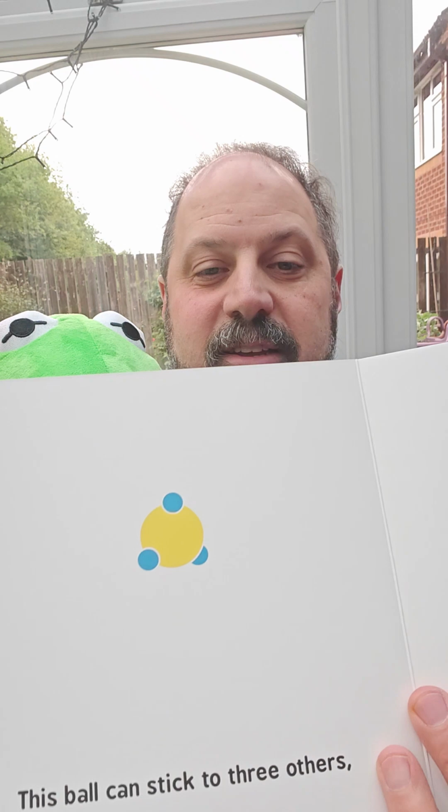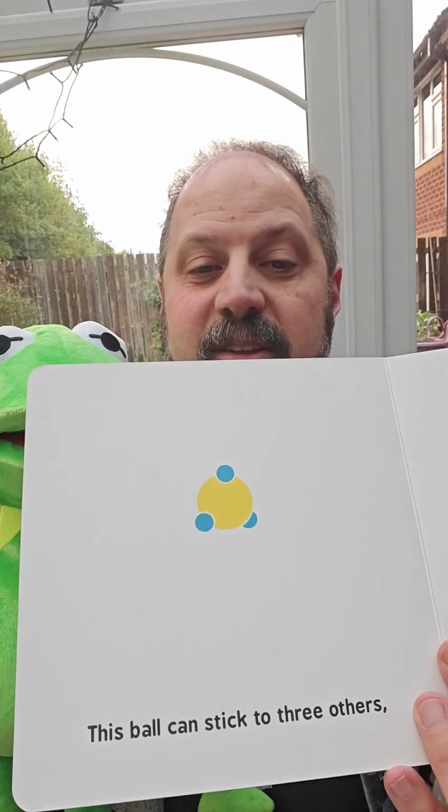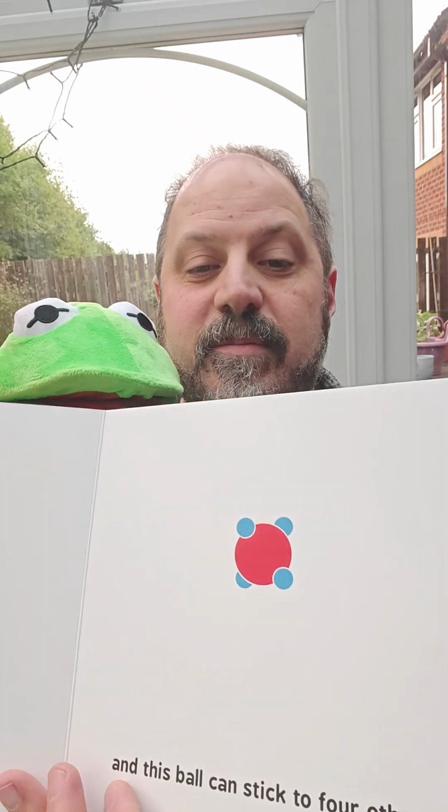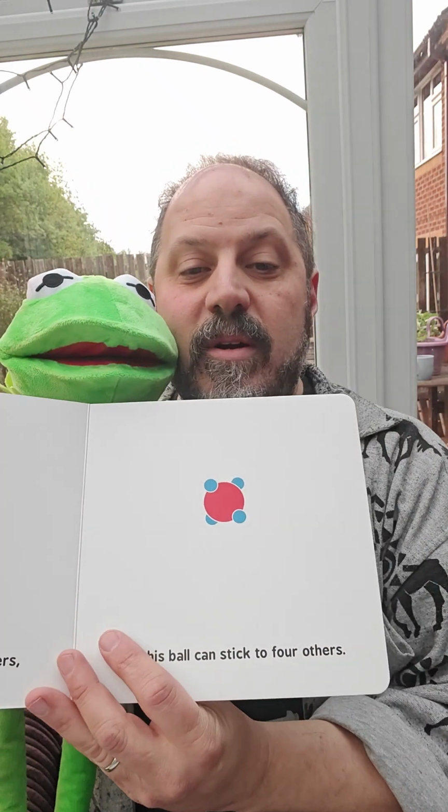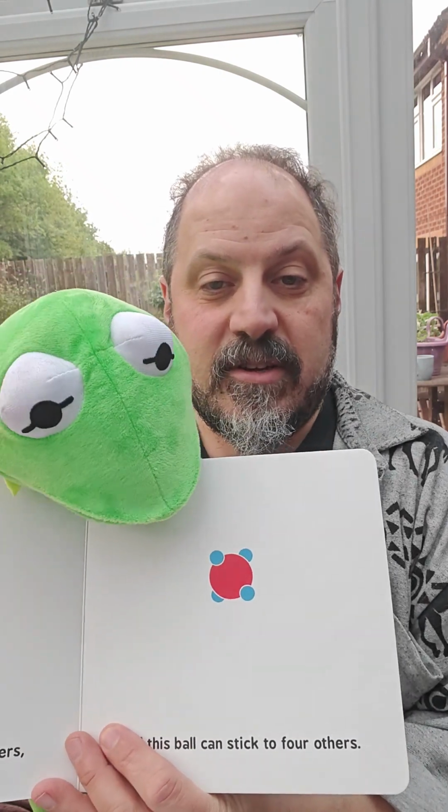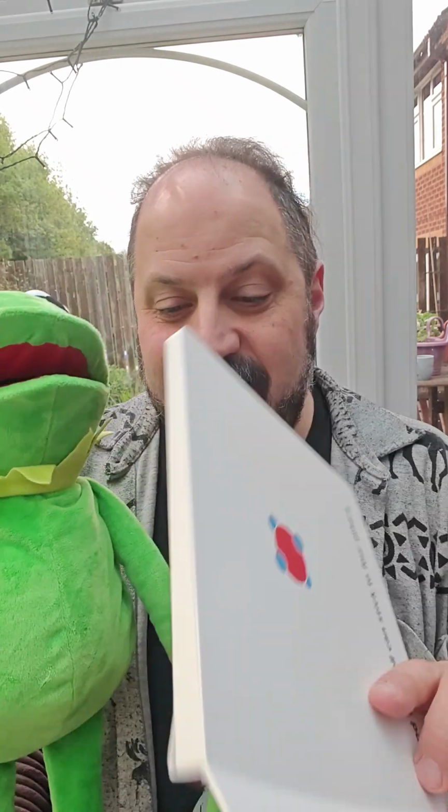This is a ball. It's green, like me. In this case, it is a ball, and this ball can stick to two other balls. Notice the green ball can stick to two other balls. This one that's yellow, not green, can stick to three balls. And this red one can stick to four little blue balls. That looks very interesting.